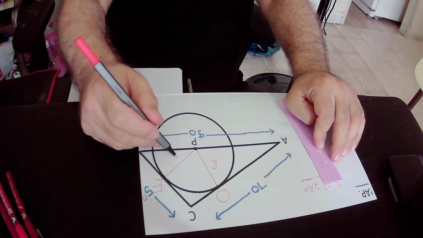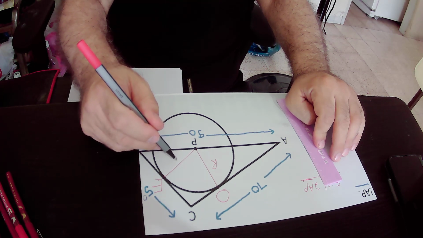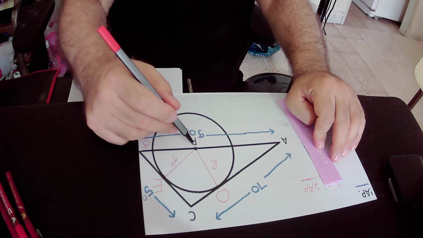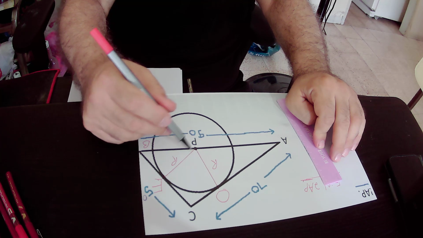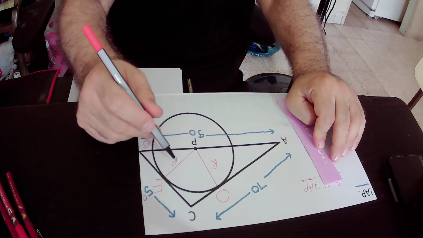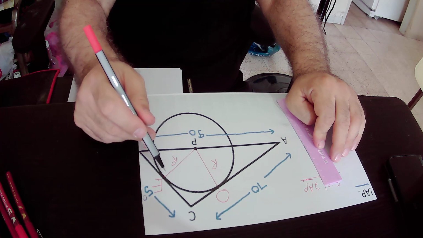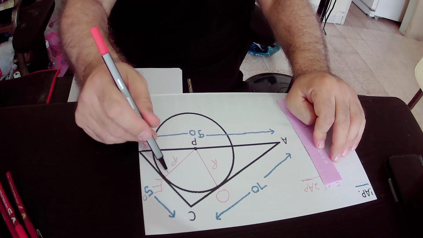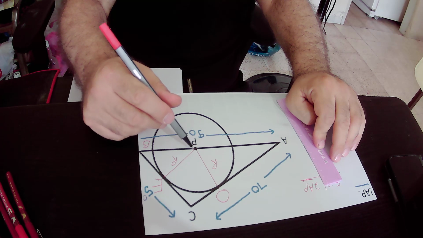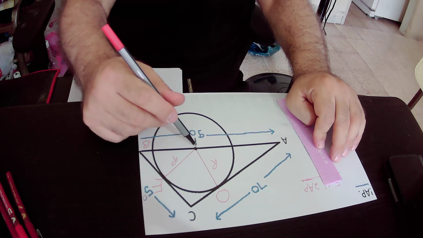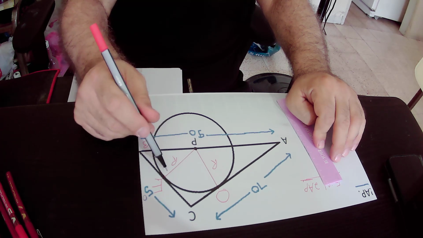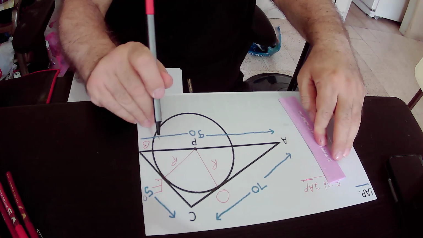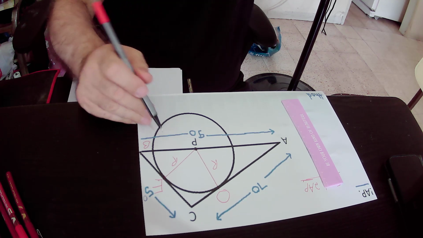I will call it R. It starts from the center of the circle and ends at point E on the circle. For this reason, the straight line PE is the radius of this circle.